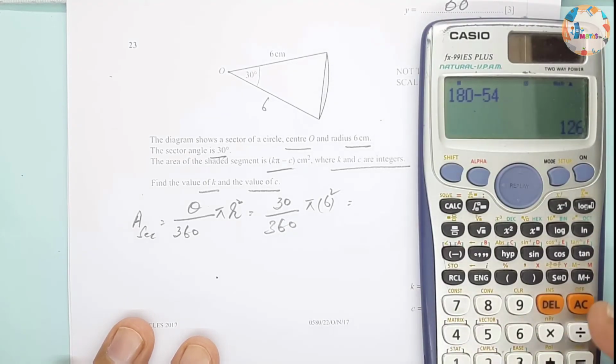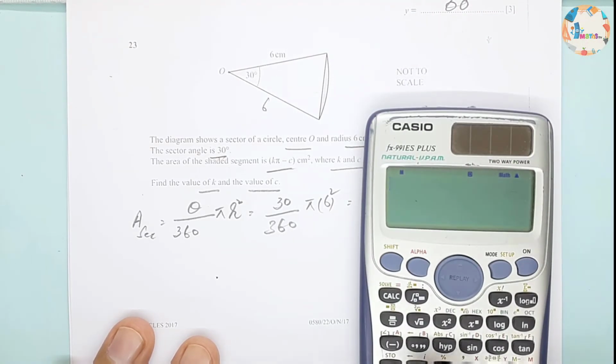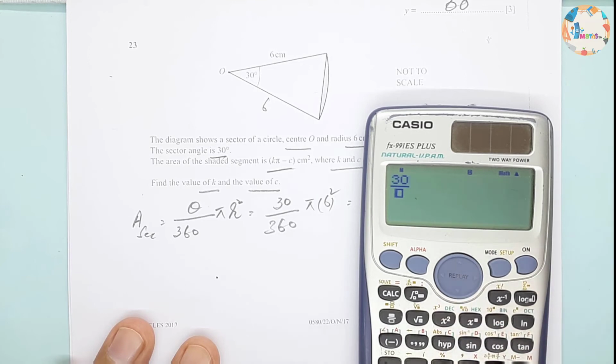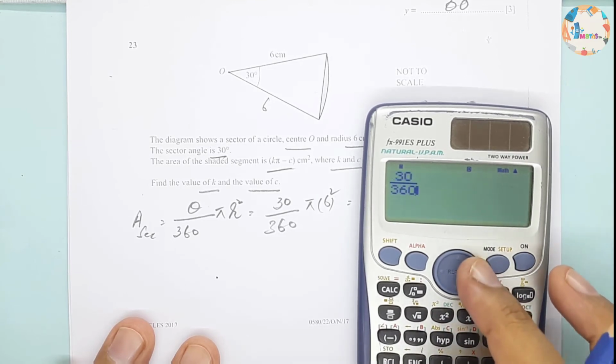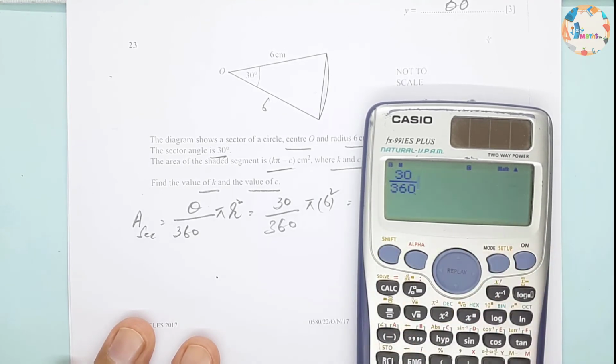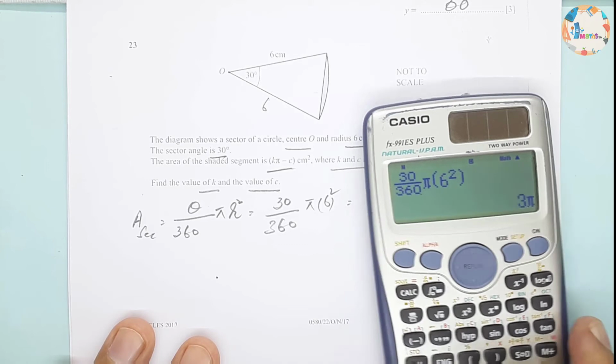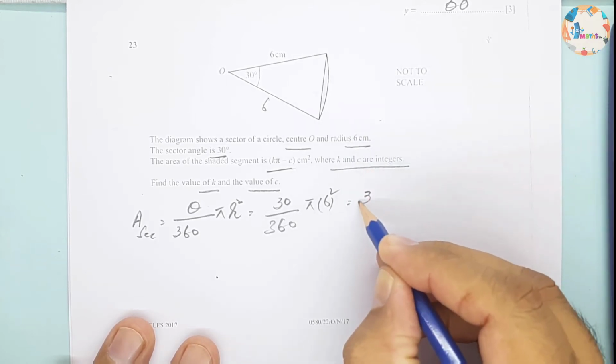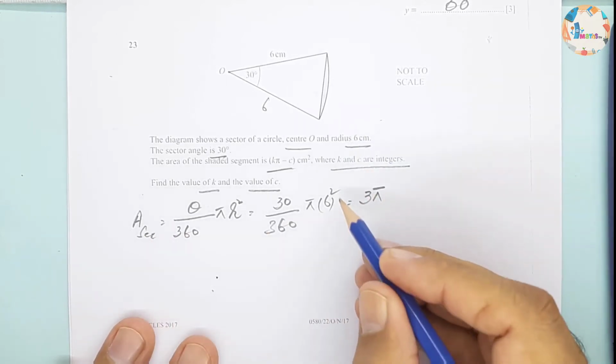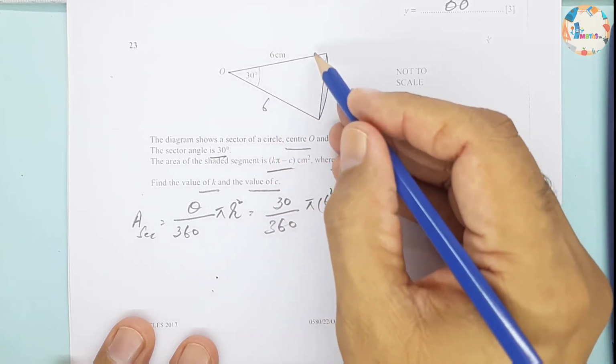If we check, this will be 30 over 360 multiplied by pi into 6 squared. So this will add up to 3 pi. So this will be 3 pi as the answer for area of this sector.